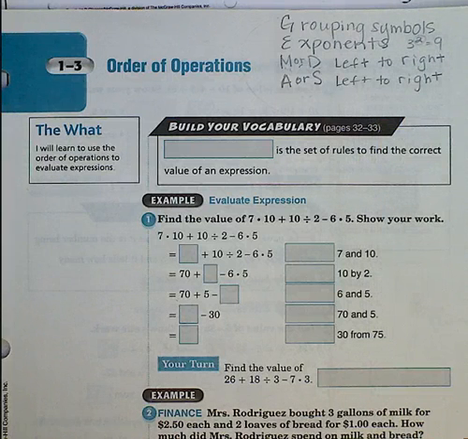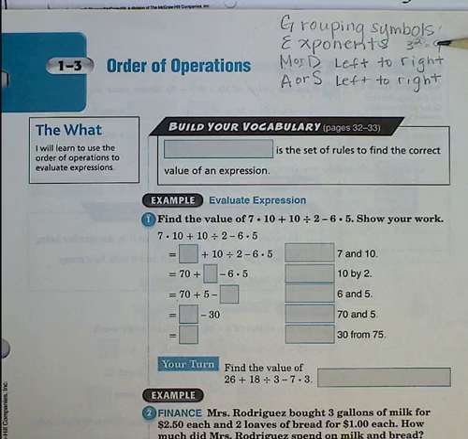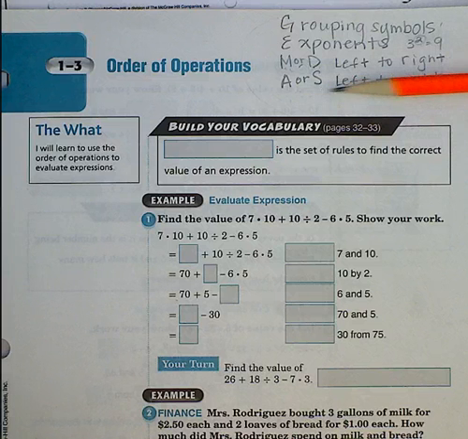So for order of operations, first we do the grouping symbols. We work from the inside out. Then we do exponents. We multiply or divide, moving always from left to right. Then we add or subtract, moving again always from left to right.